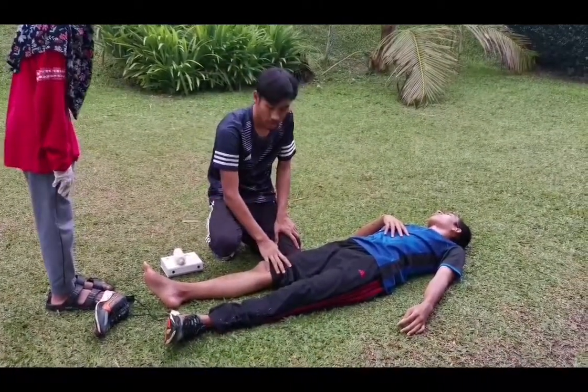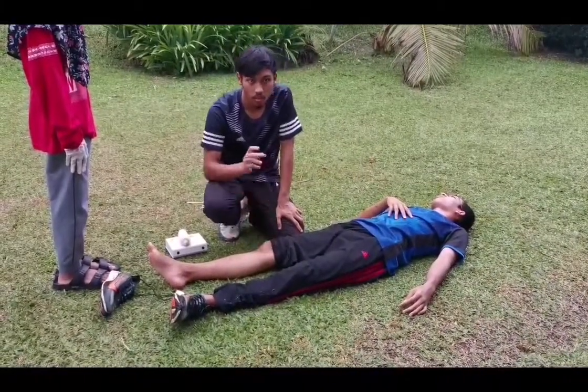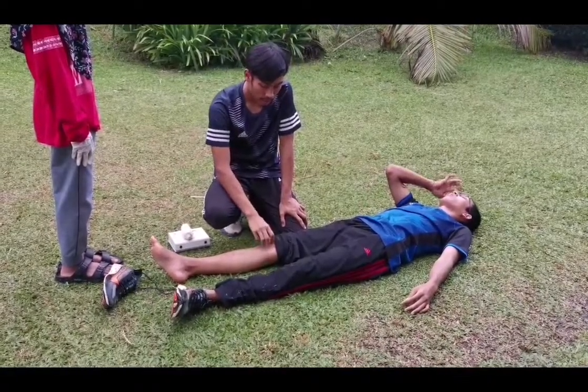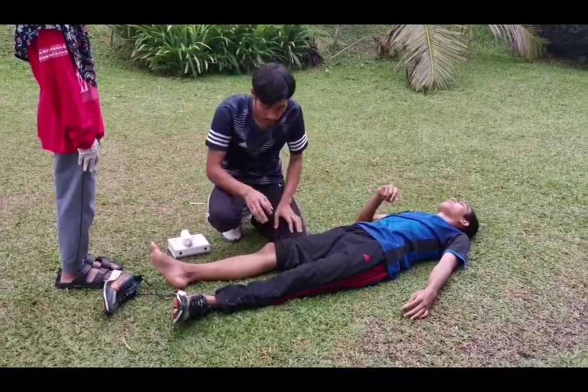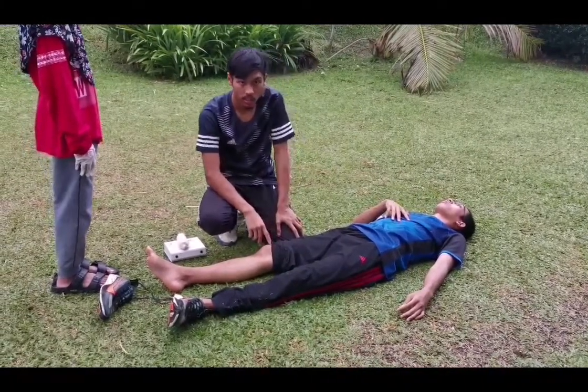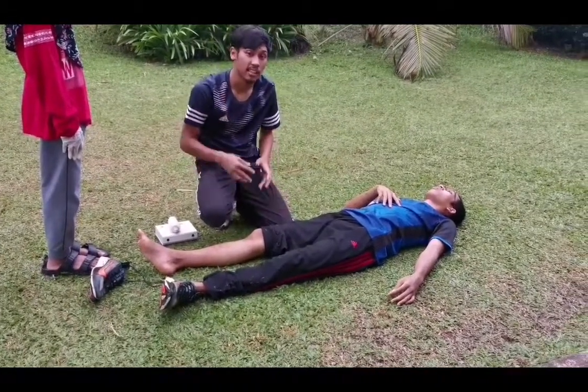Okay, that's only from me. And oh, before I forget, the ACL is located at the knee, and it's a very common injury in any sports.